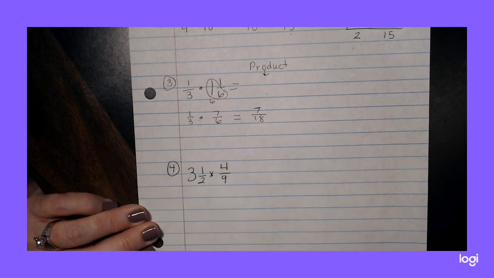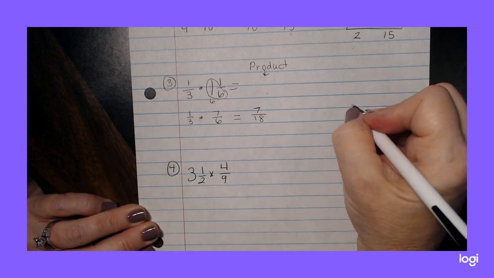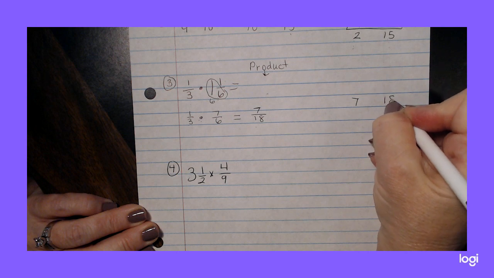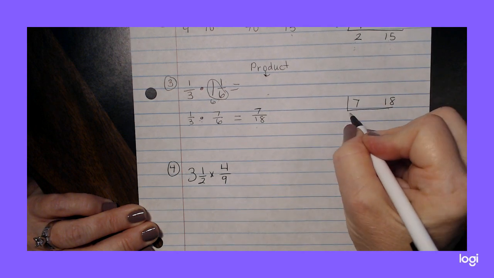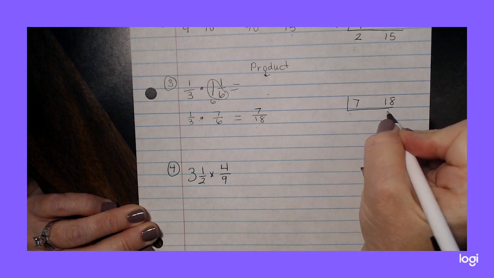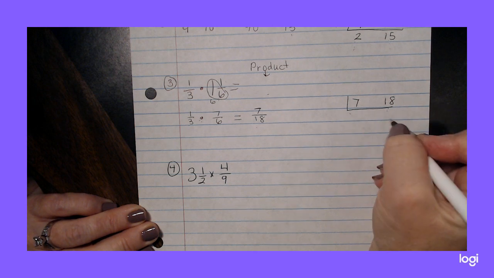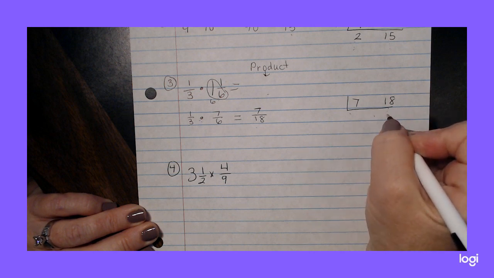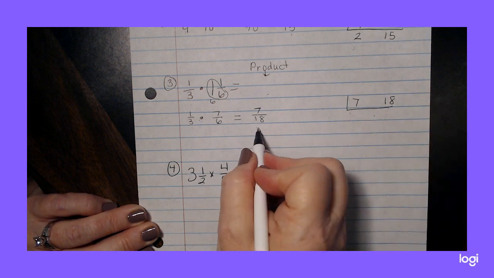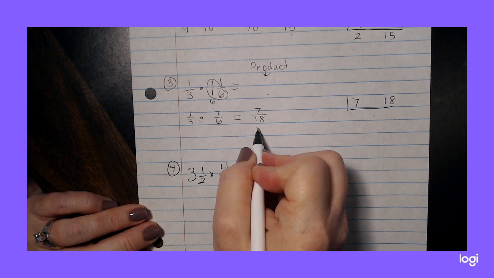And let's simplify. So if I come over here and I write 7 and 18, and I look at my factor sheet, the only thing that goes into both of them is the number 1. And so because I can't go any smaller than this, this is my final answer. This would be my product.